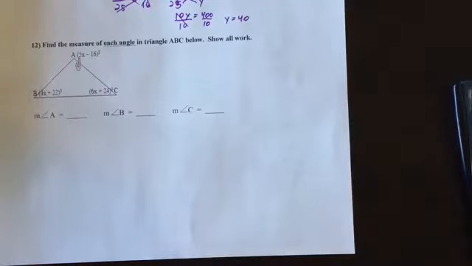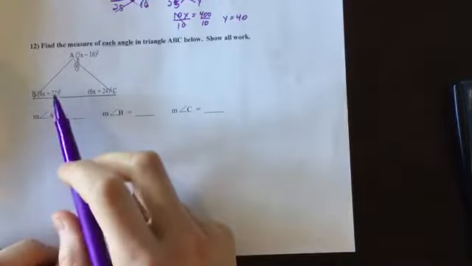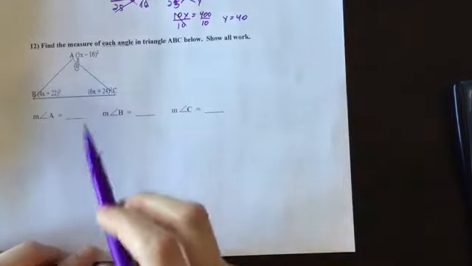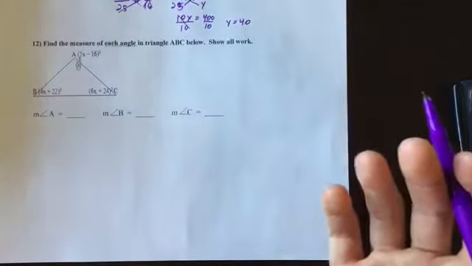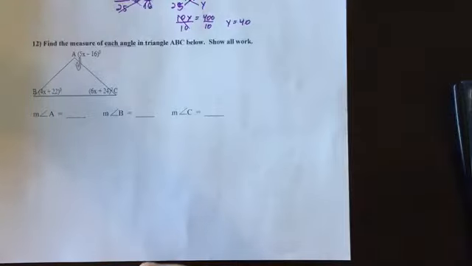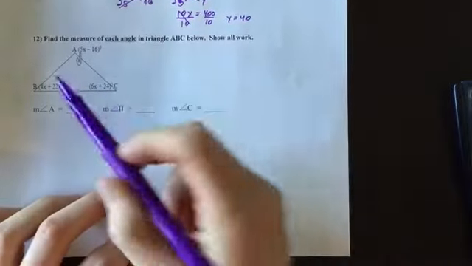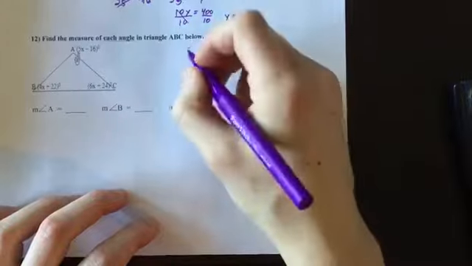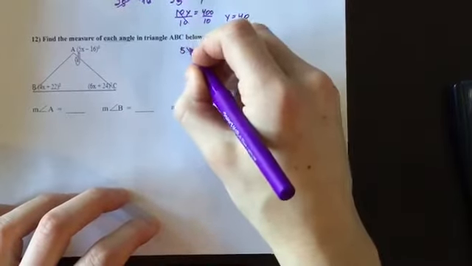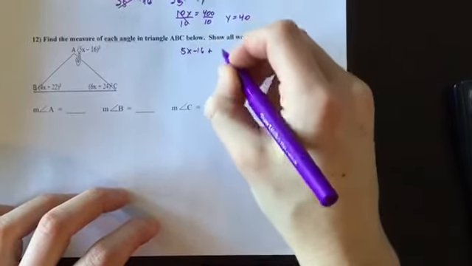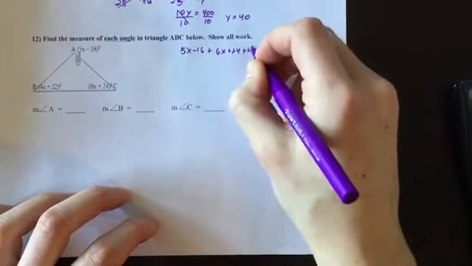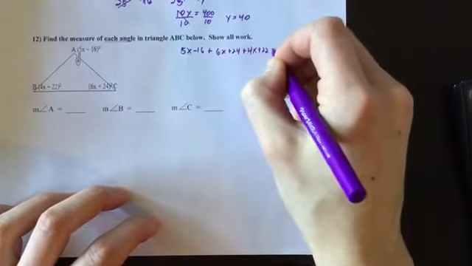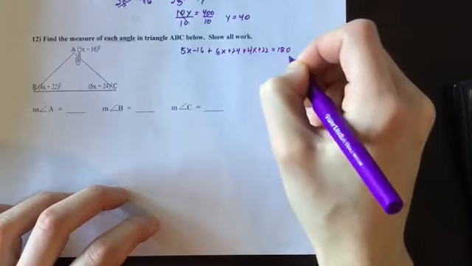Show all work. Okay, so we've got 4x plus 22, 5x minus 16, and 6x plus 24. In order to determine those angle measures, we first have to figure out what x is, and we're going to use the fact that all the angles in a triangle add up to 180, and we'll make that equation. 5x minus 16 plus 6x plus 24 plus 4x plus 22 equals 180.